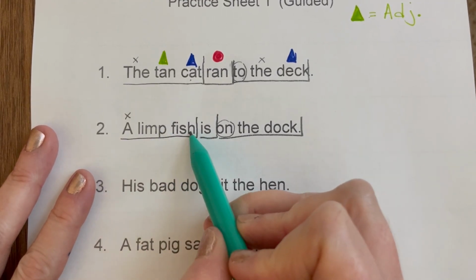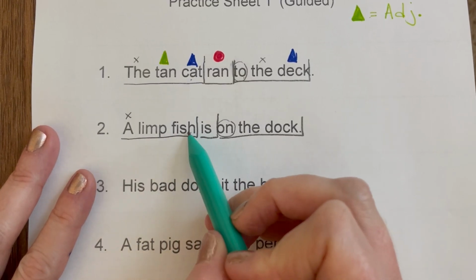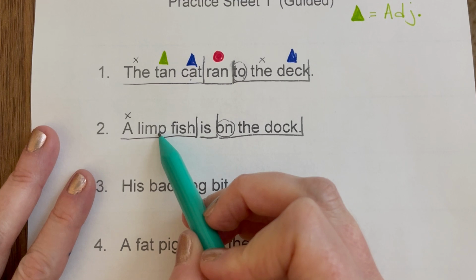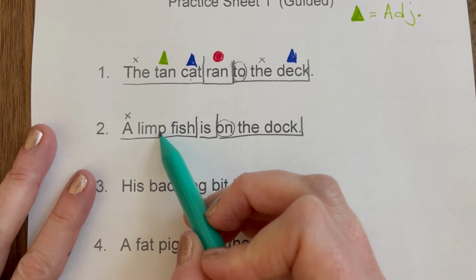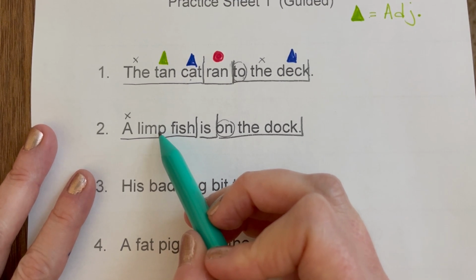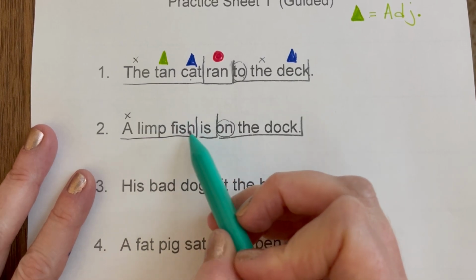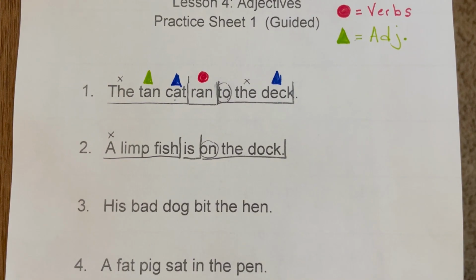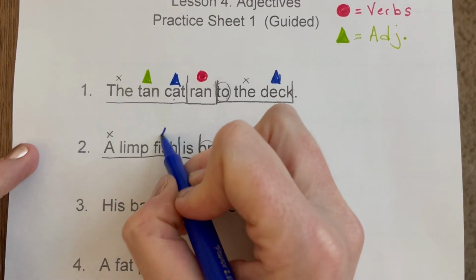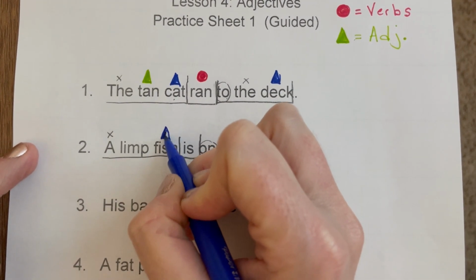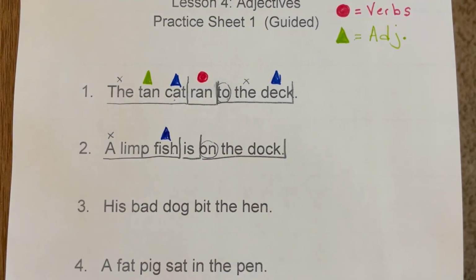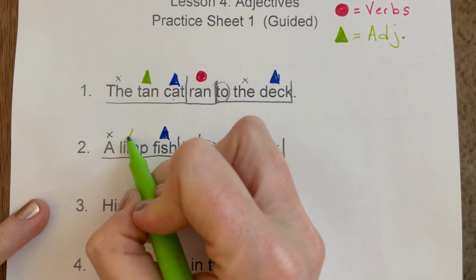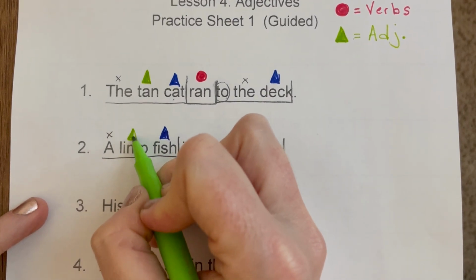Now, I have 2 options here. I'm looking for a noun because I know that this will have a noun in it. Limp means kind of floppy and not very strong. That sounds like a describing word to me. And I know that fish is an animal, which makes it a noun. So we're going to mark it that. Okay. And since limp is describing the noun, describing the fish, that's going to get a green triangle.